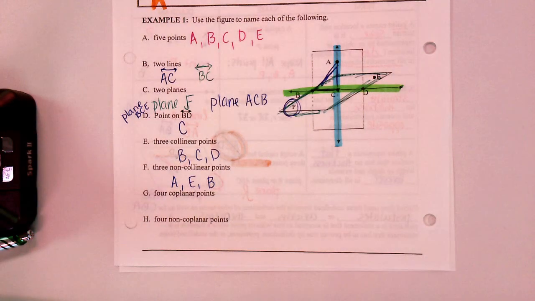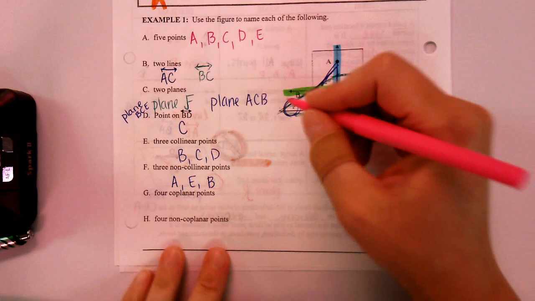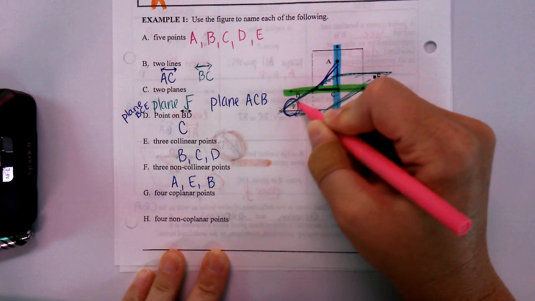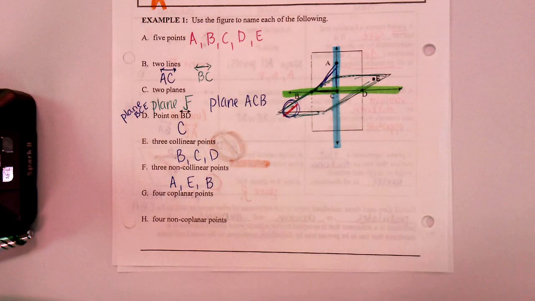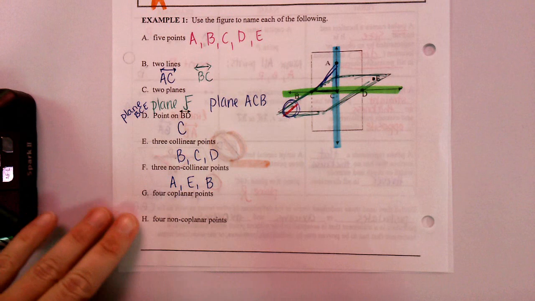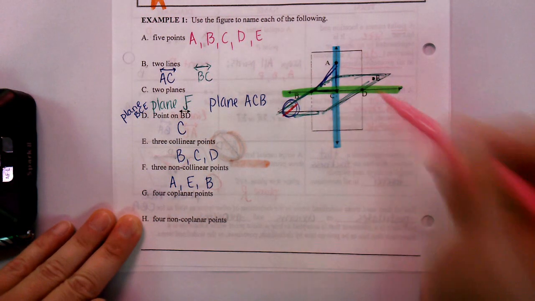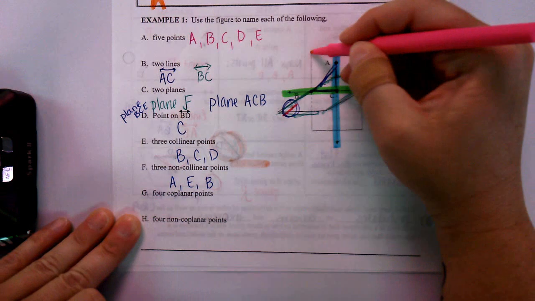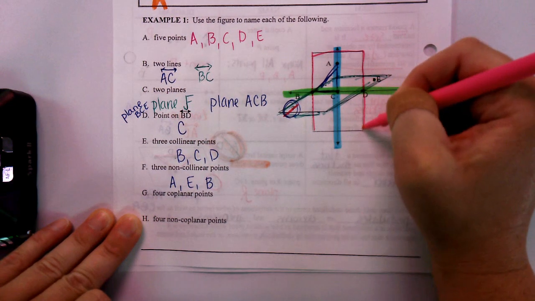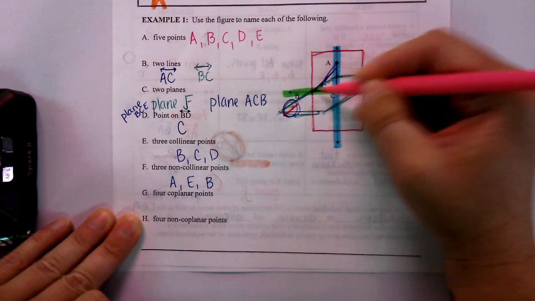All right. 4 coplanar. What does coplanar mean? Same plane, so inside the same box. There are 2 different answers. F's not a point, so scratch it. If you keep wanting to use that one, just scratch it out so you know you can't use it. One more time: C, A, B, and D. Those are all on this front plane. So this plane here has A, B, C, and D in it.